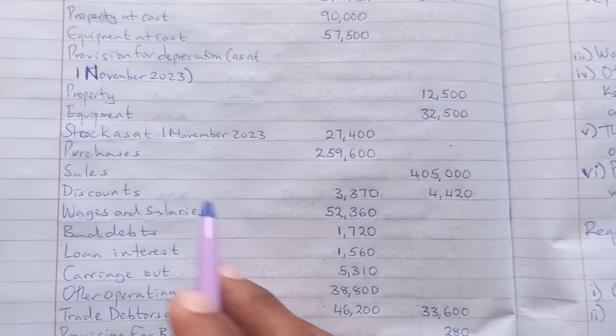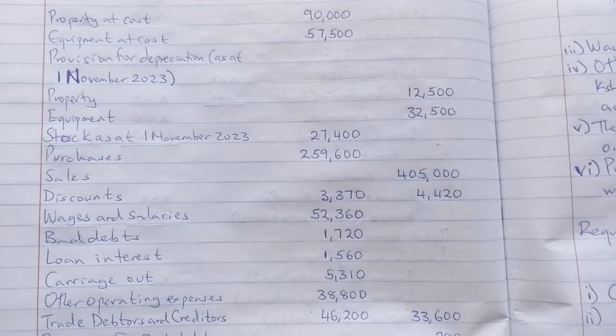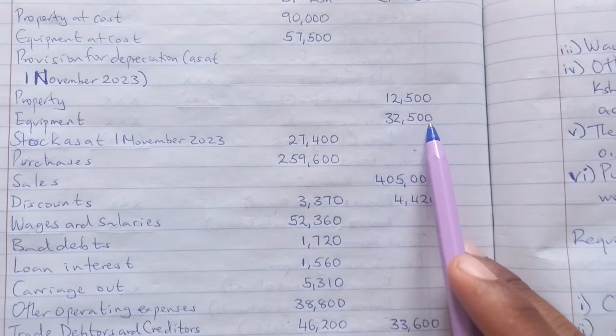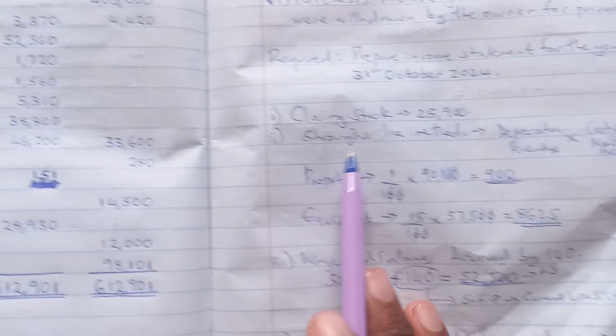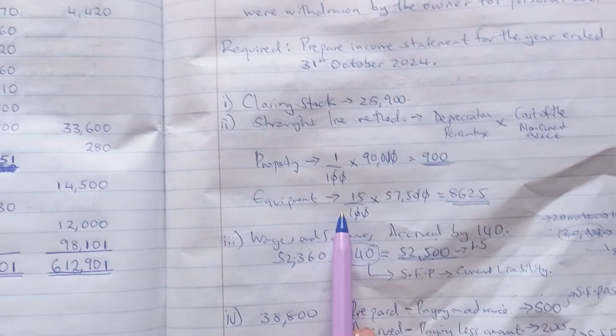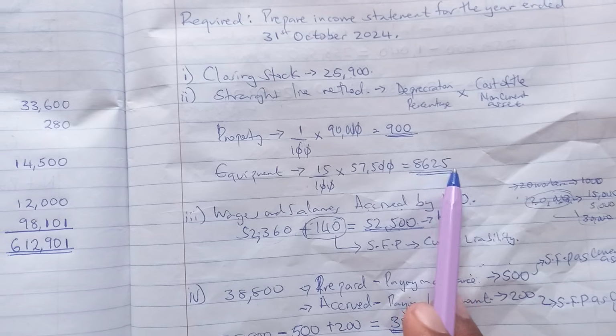So the accumulated depreciation, we are told provision for depreciation as at 1st November are these values, and also we calculated for depreciation. We got 900 and 8,625.